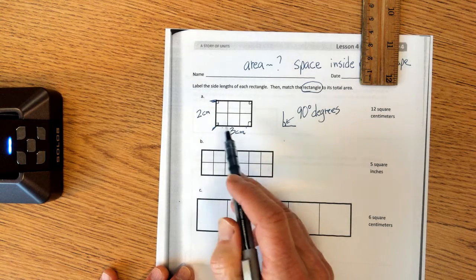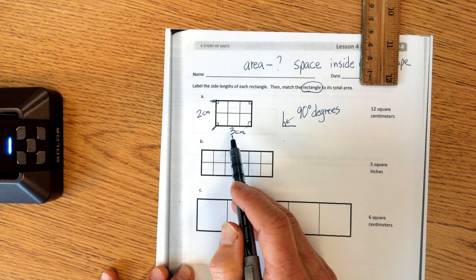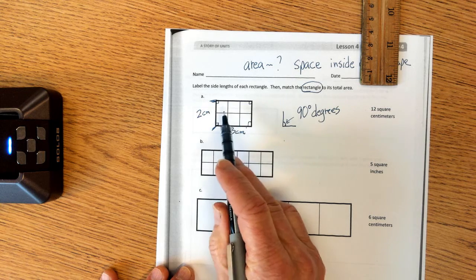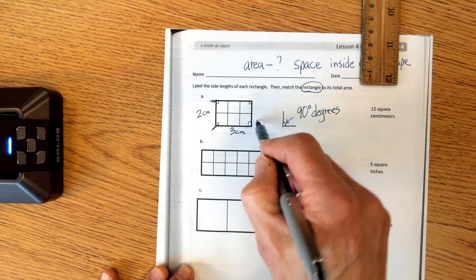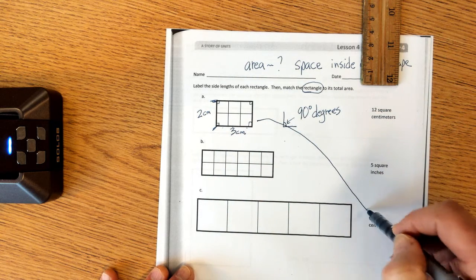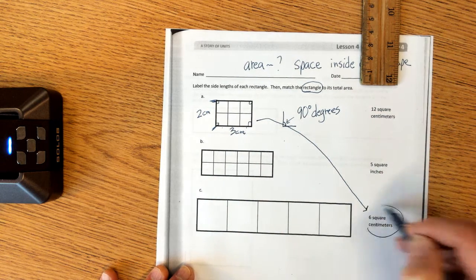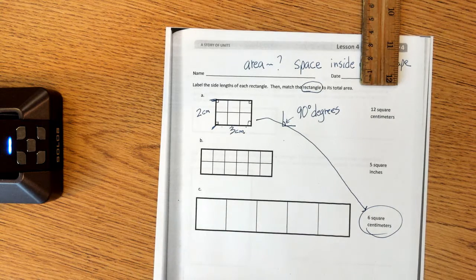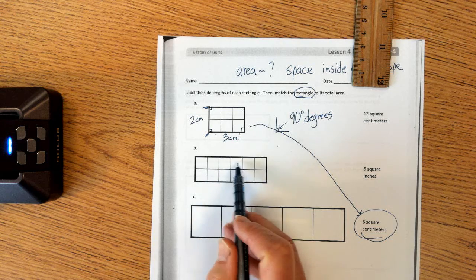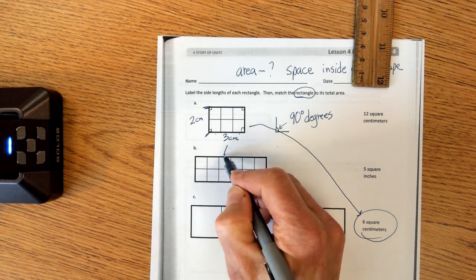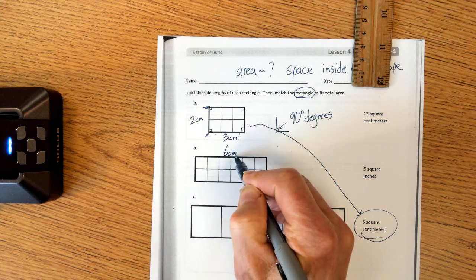Anyway, now we've got this. What is the area of this 2 centimeter by 3 centimeter? Well, you can see 3 and 3, right? So we'll take our pencil and connect it. Okay, and there it is. That's the area, 6 square centimeters. Let's look at this one. 1, 2, 3, 4, 5, 6. 6 centimeters. We can see the centimeter.